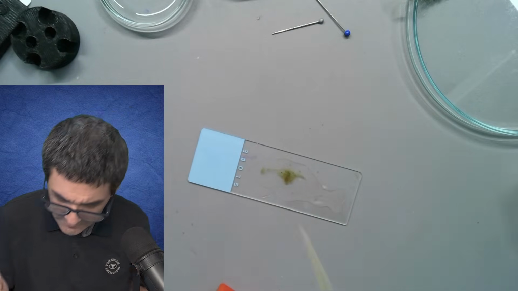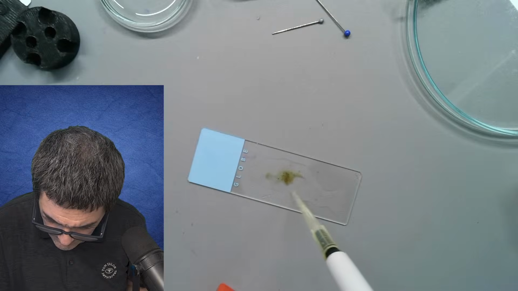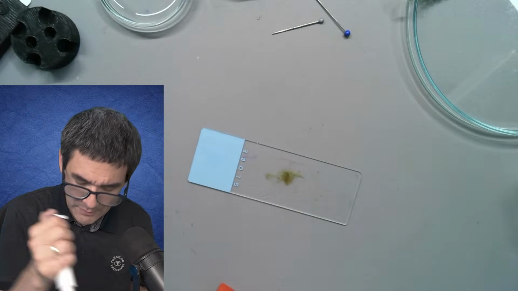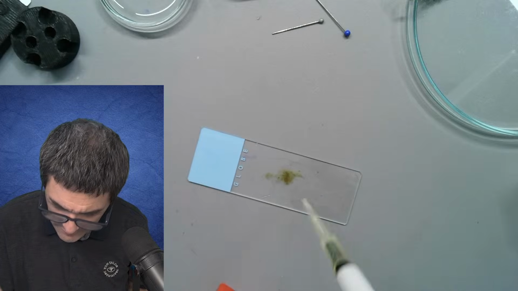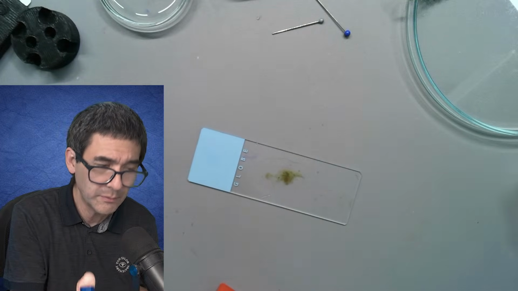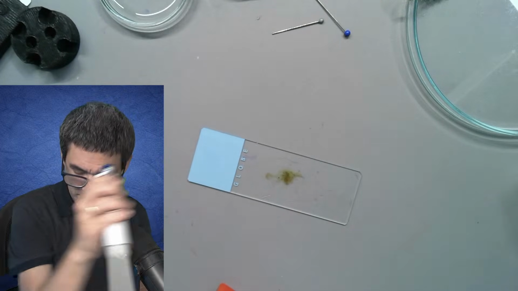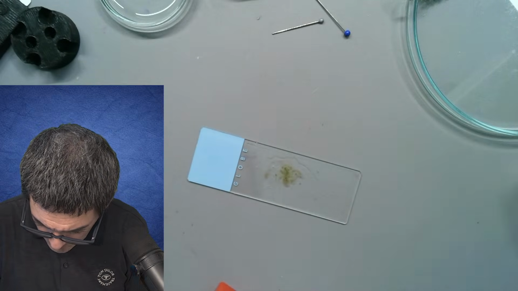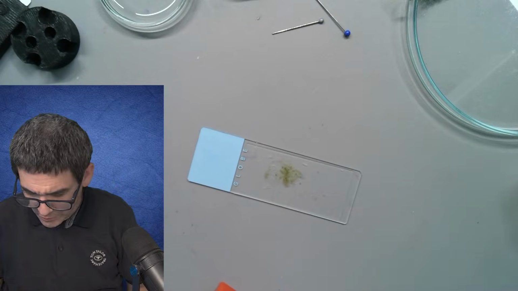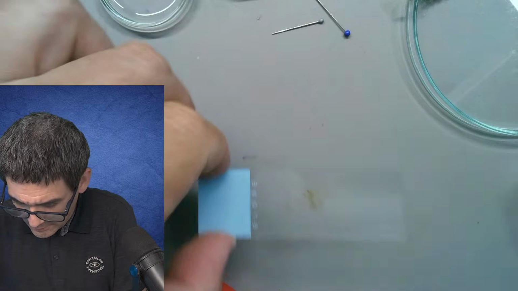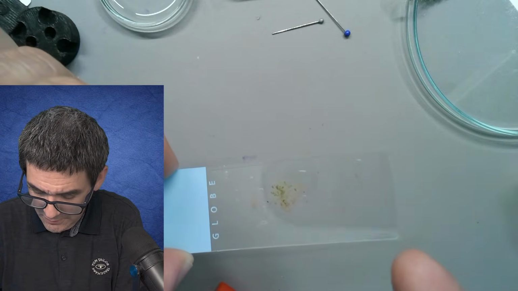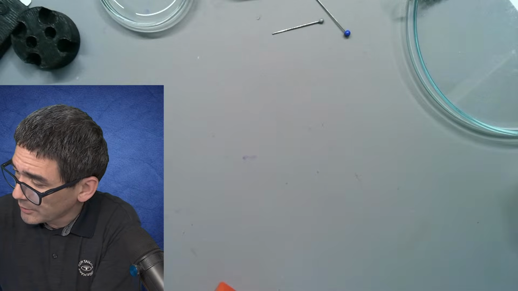So, let's see how this works. Yeah, we have to throw away the tip. And let's give it a try now. Yup, I think this should be okay. There is no liquid spilling out. And yeah, let's see what we're able to find here.